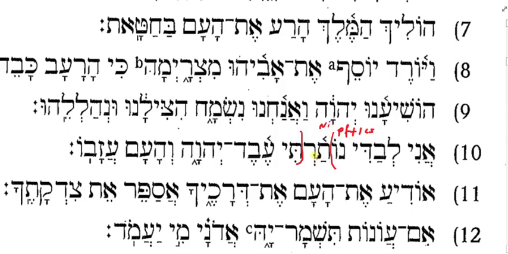If that's the case, then I'm only seeing two root letters. Which two are they?